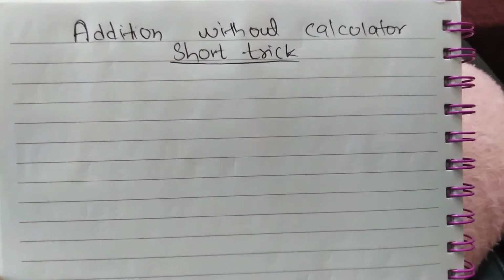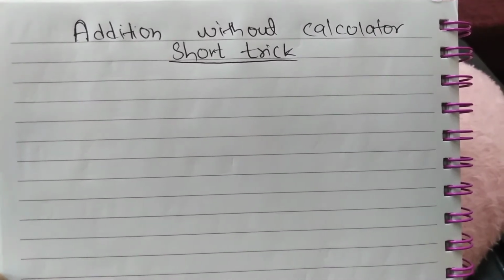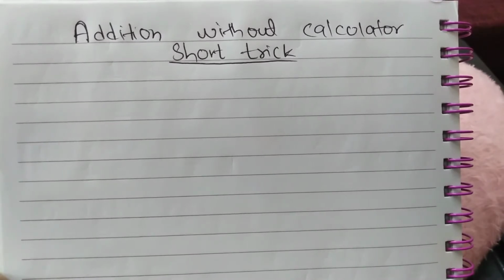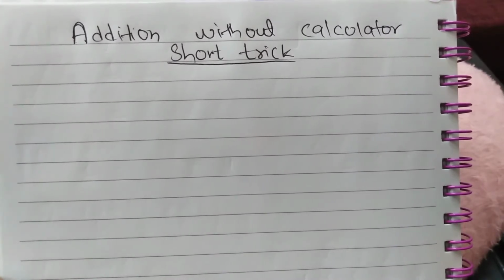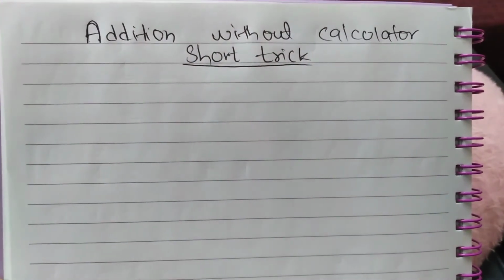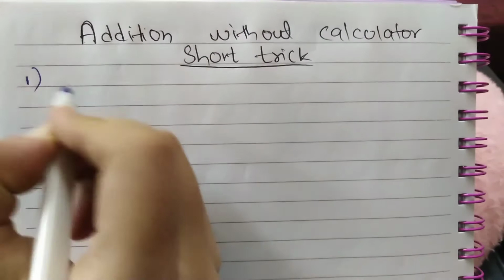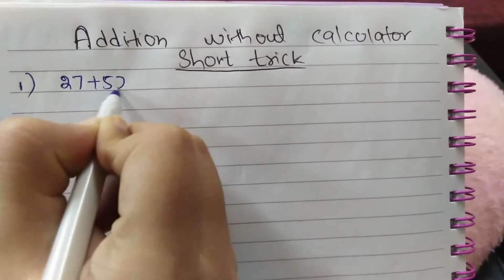In this lecture I will teach you how to do addition without using a calculator. In this lecture we will discuss three different types of numbers: 2-digit numbers, 3-digit and 3-digit numbers addition, and 2-digit and 3-digit numbers addition. So the first question is addition of 27 and 52.